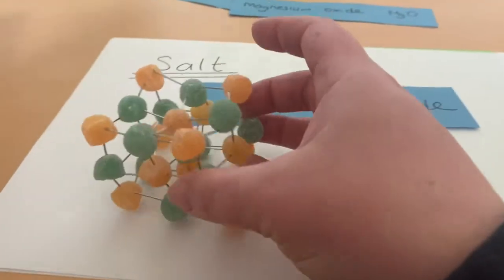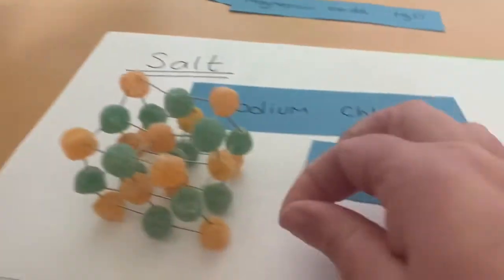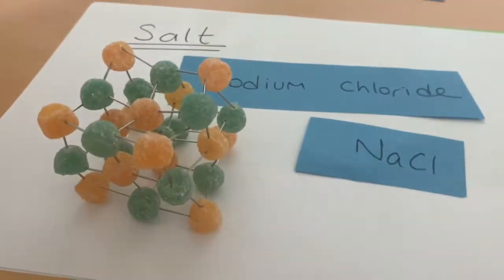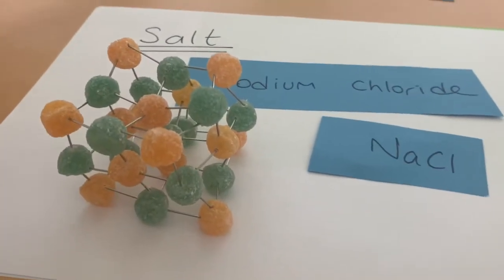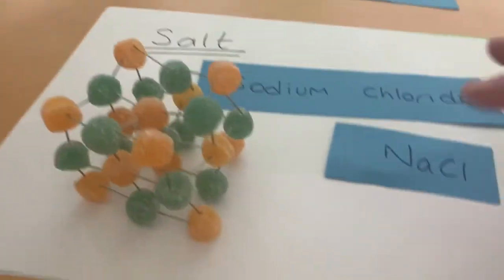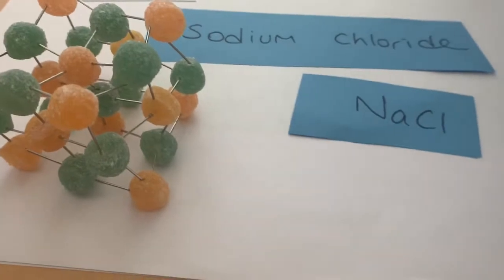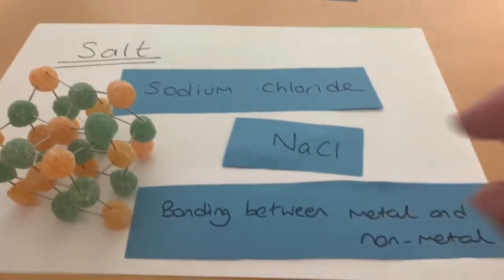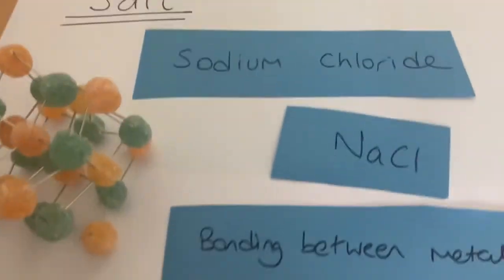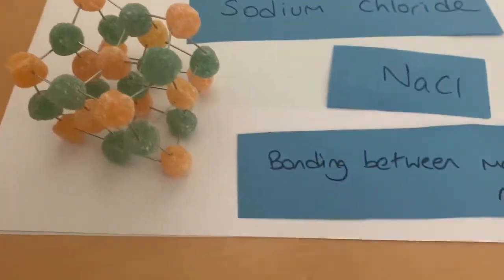Now in the actual crystals, you can't really see it there on the white page, but in the actual crystals there's thousands and thousands, maybe millions of atoms joined together. This is just a little example of what it would look like. So you will probably see from the formula that this is between a metal and a non-metal. So in our periodic table, sodium is a metal and chlorine is a non-metal.